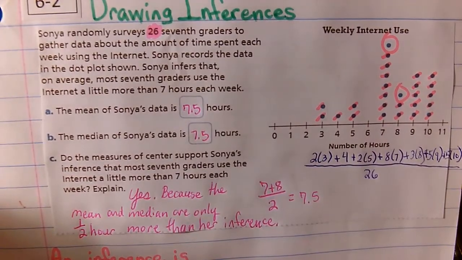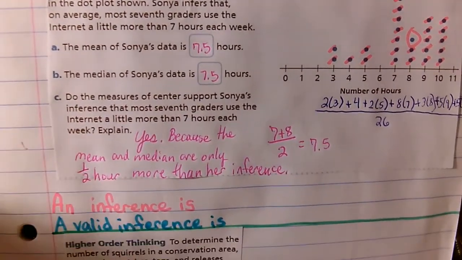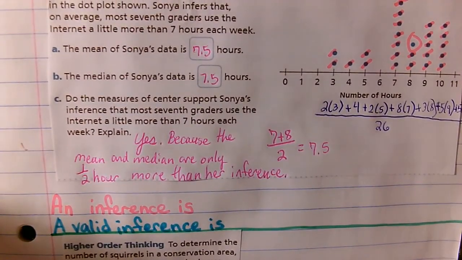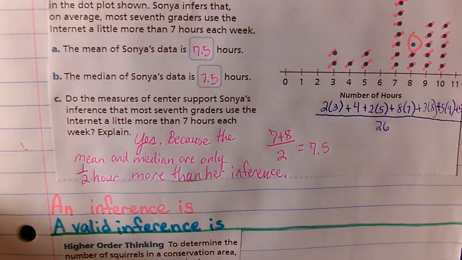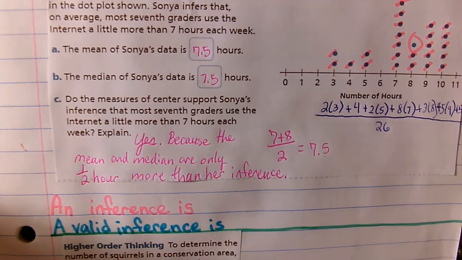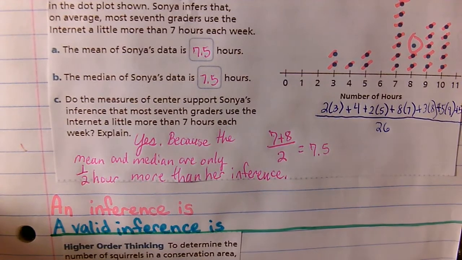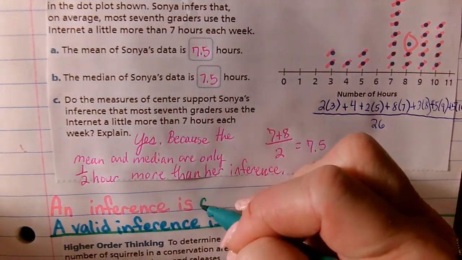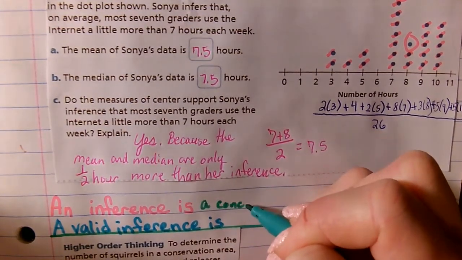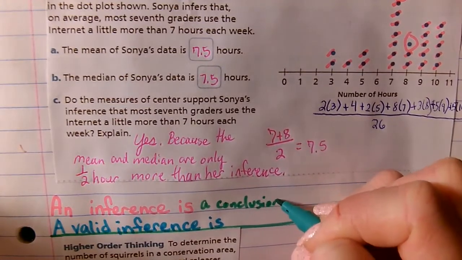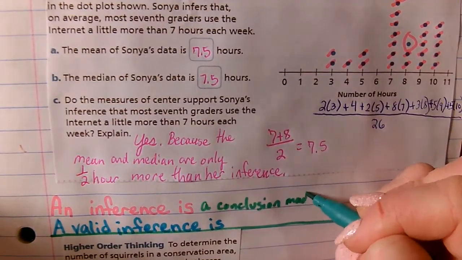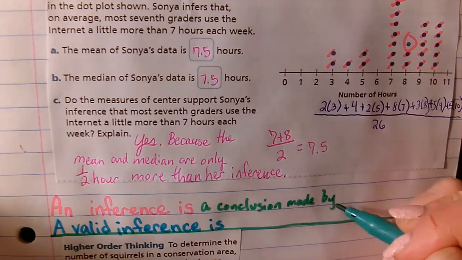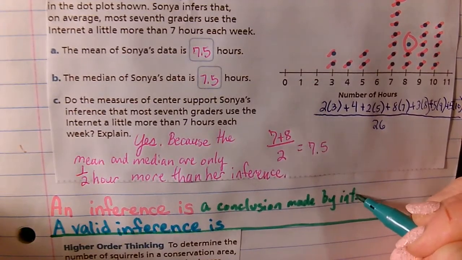Really good explanation right there. Now, I have put these 2 terms right here for us to look at. These are important for what we're studying. An inference, that is a conclusion made by interpreting data.